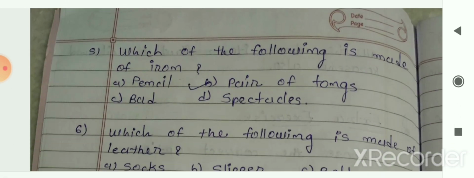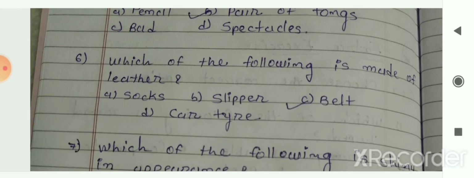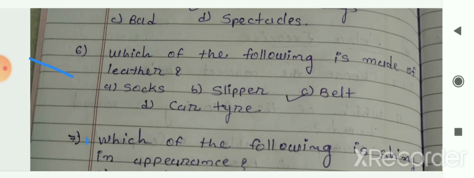The next question is, which of the following is made of iron? The options are pencil, pair of tongs, bed and spectacles. So pair of tongs is made up of iron, which your mother uses in cooking. So it is made up of iron. The next question is, which of the following is made of leather? The options are socks, slipper, belt and car tire. So belt is made up of leather. So the correct answer is belt.